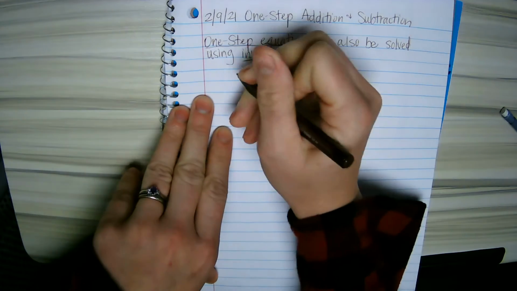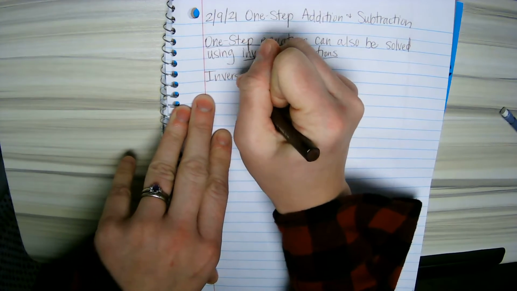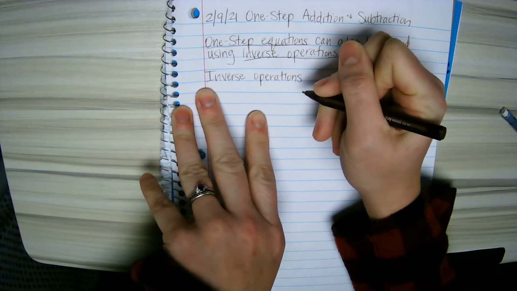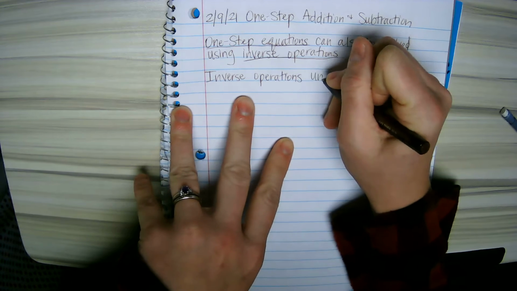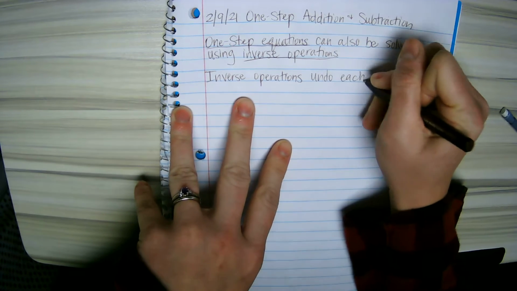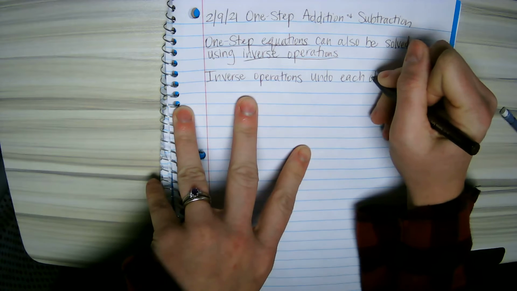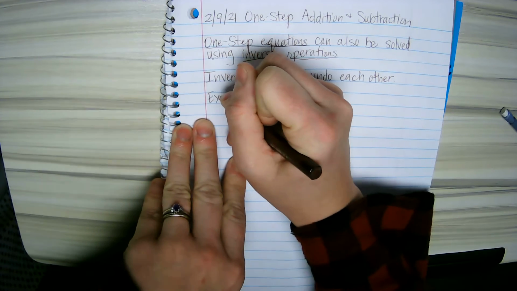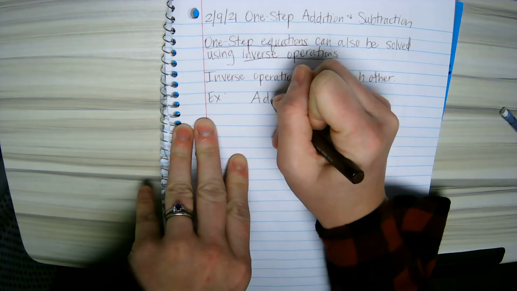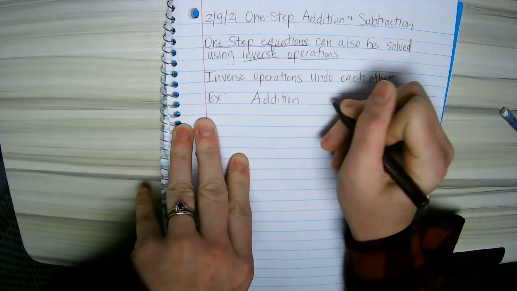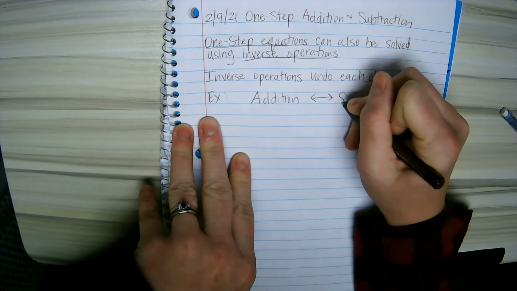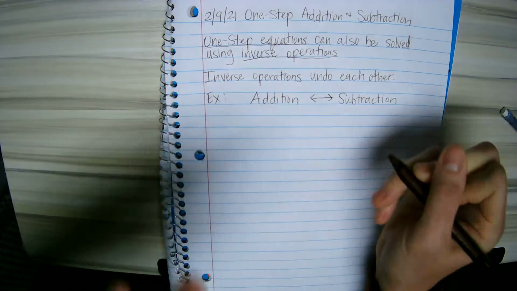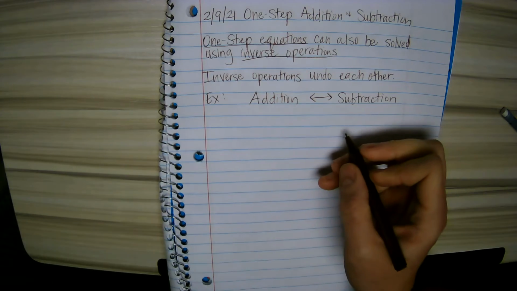We have inverse operations. Inverse operations undo each other. So they're kind of like the opposites. So for example, addition is undone by subtraction and vice versa. They are inverse operations.